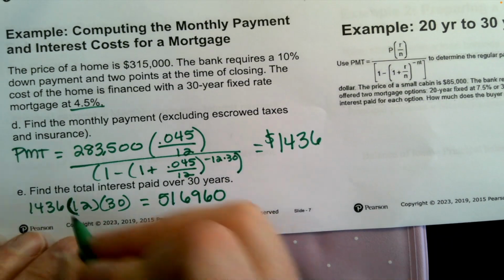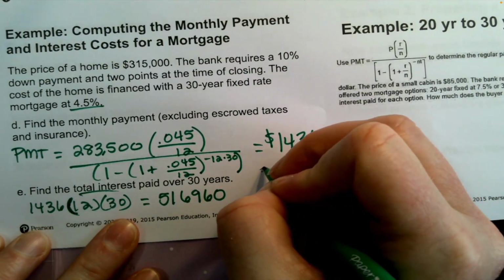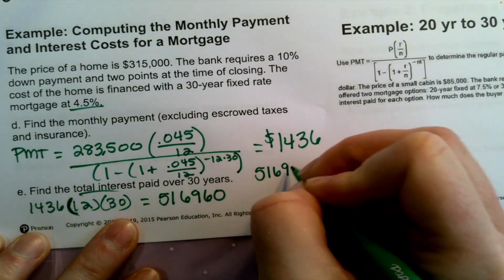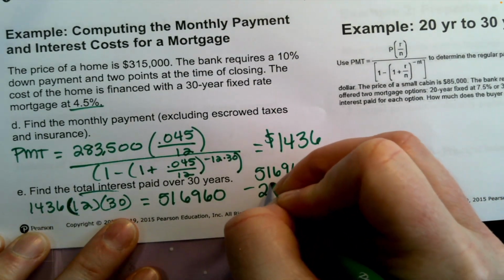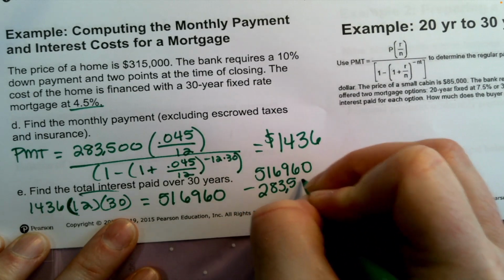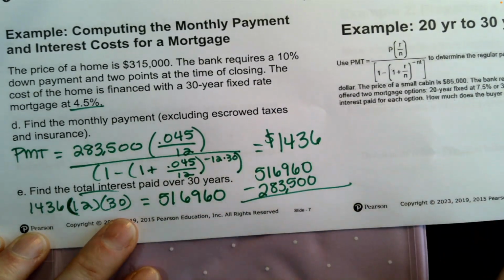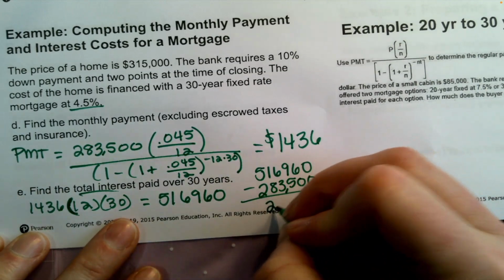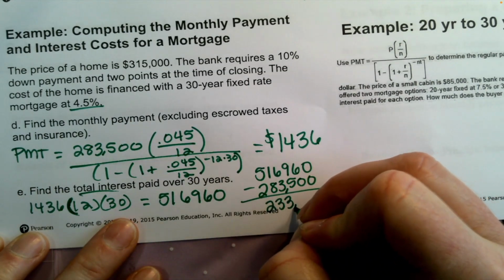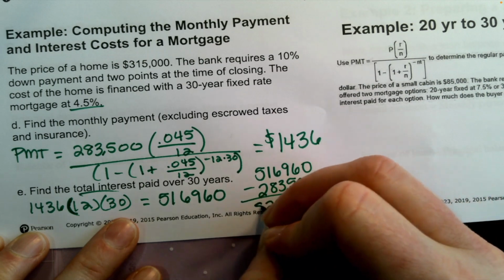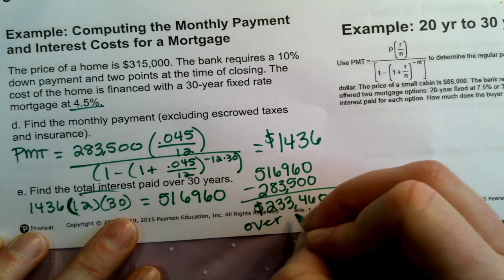So to find out how much total interest, you would do how much your payments were minus how much your loan was for. And it comes out to be $233,460 over the 30 years.